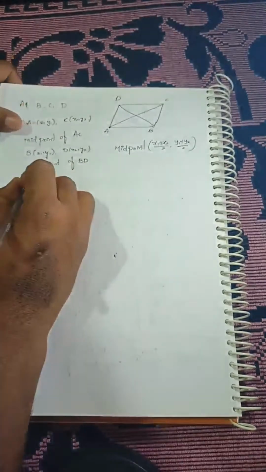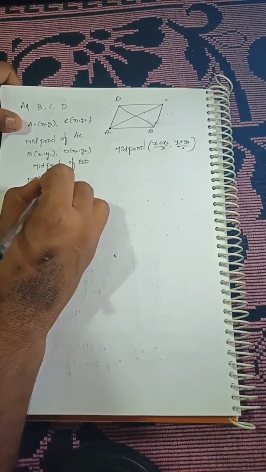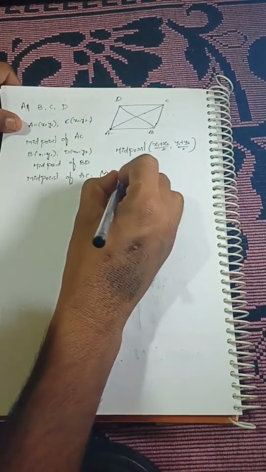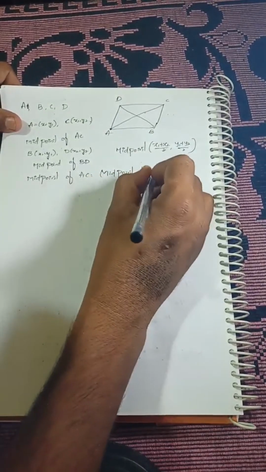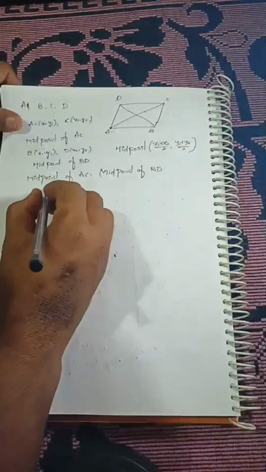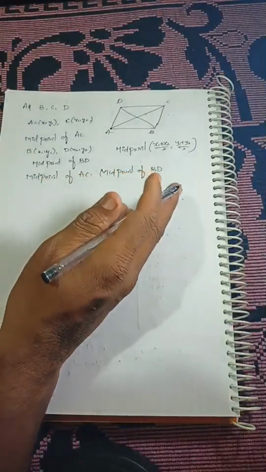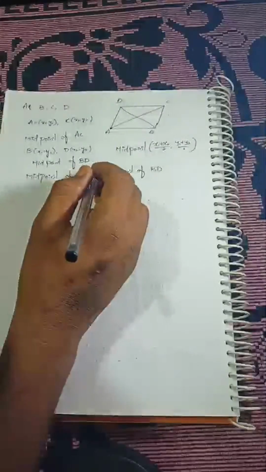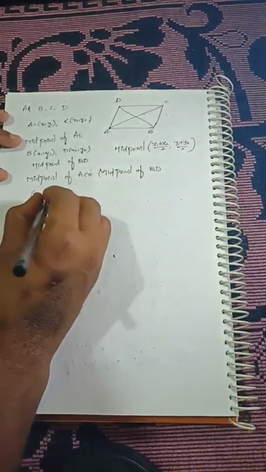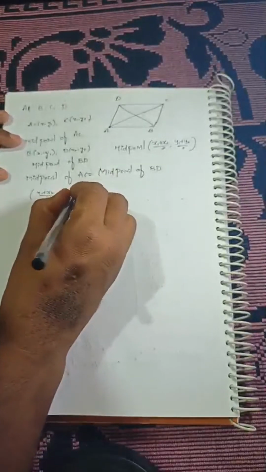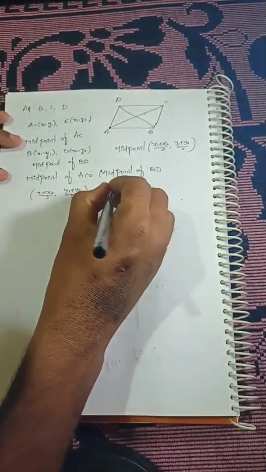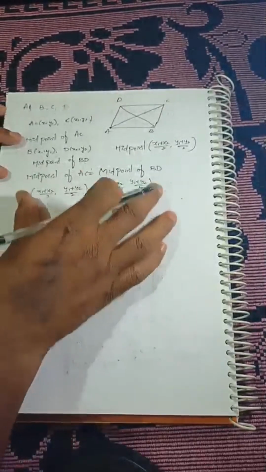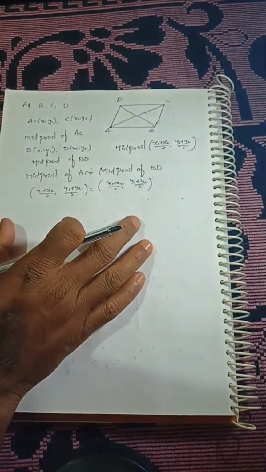Finally we have to do midpoint of AC is equal to midpoint of BD. So midpoint of AC you are getting some value, and midpoint of BD also we are getting some value. That should be equal, and here we are going to find out some of the values. For example, x1 plus x2 by 2 and y1 plus y2 by 2 of AC, here also x1 plus x2 by 2, y1 plus y2 by 2. This is the format I am writing. You can substitute all the values.